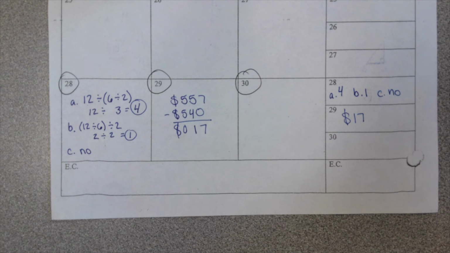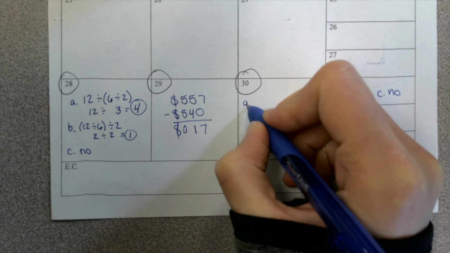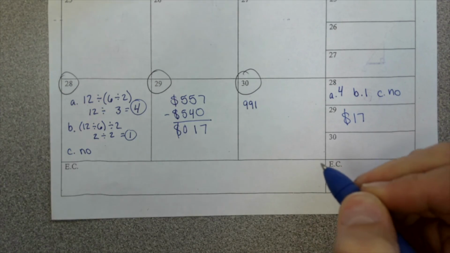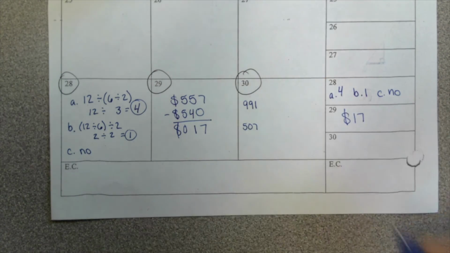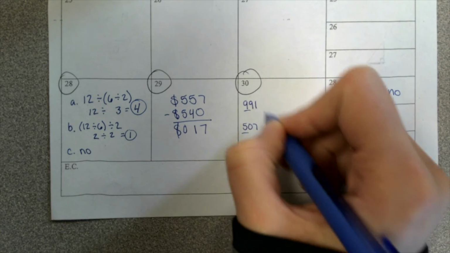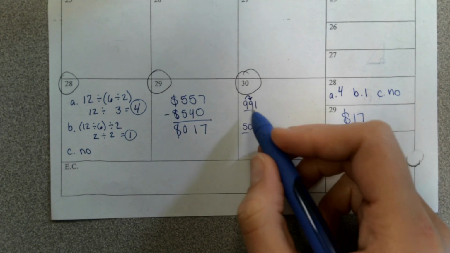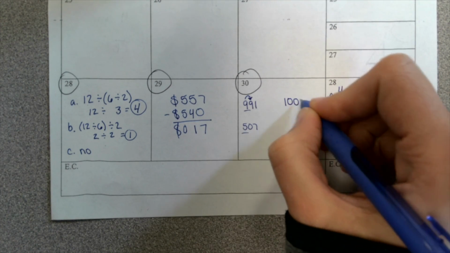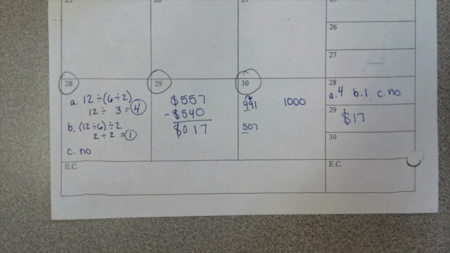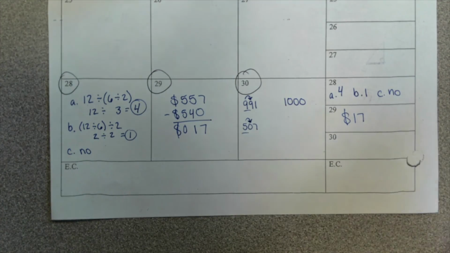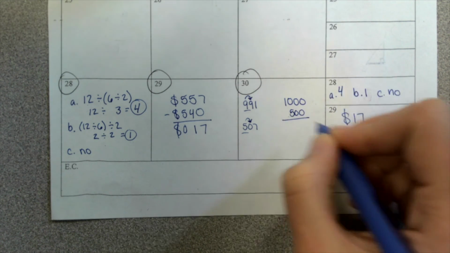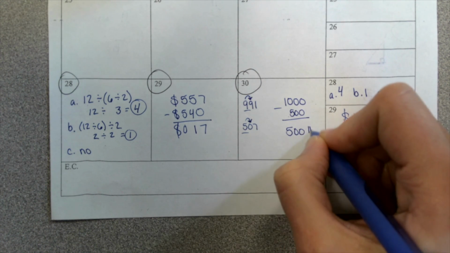30. One of the largest hammerhead sharks ever caught weighed 991 pounds. One of the largest porbeagle sharks ever caught weighed 507 pounds. Round to the nearest 100 pounds to estimate the weight difference of those two sharks. So we were estimating the difference. So we got to subtract. First one rounding is 991. Second one rounding is 507. Nearest 100, so 9 looks at the 9. The 9 says, go up one time. So 9 goes up to 10. This becomes 1,000. 5 looks at the 0. 0 says, don't get no more. 1,000 minus 500 is 500 pounds.